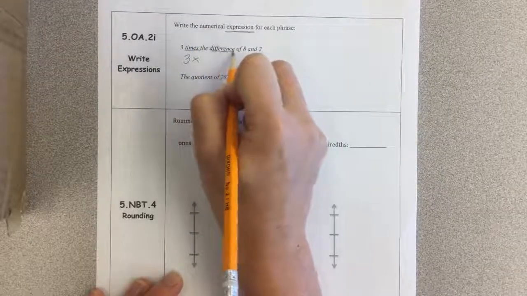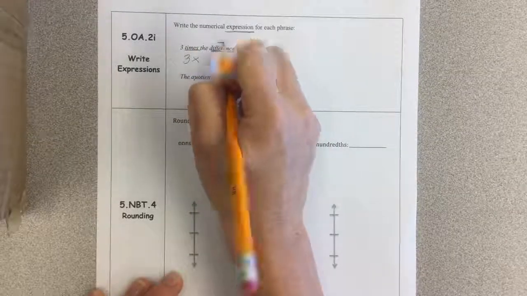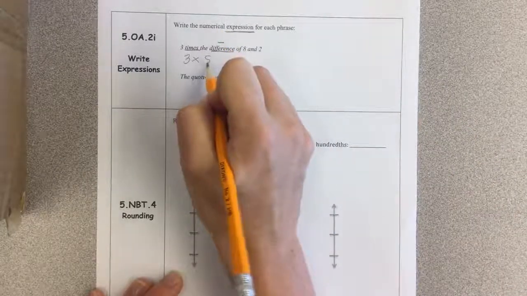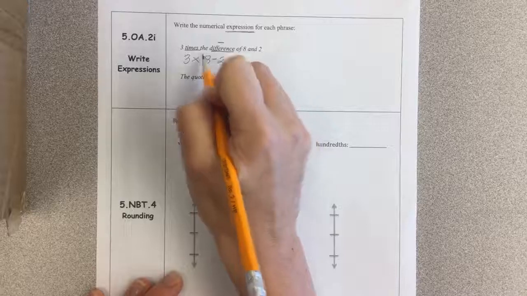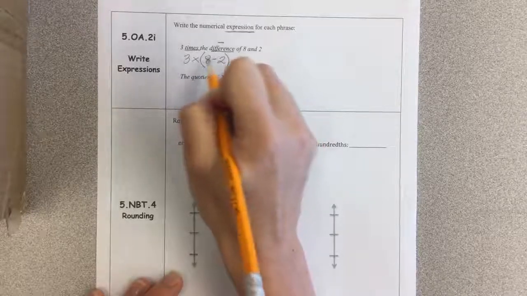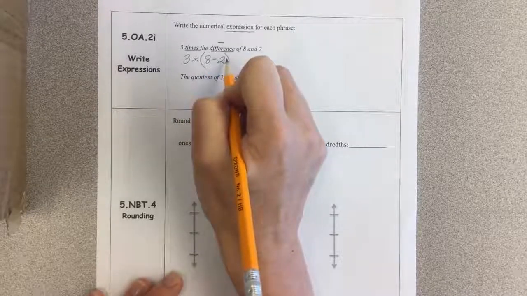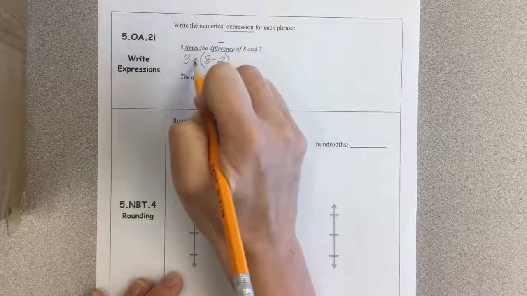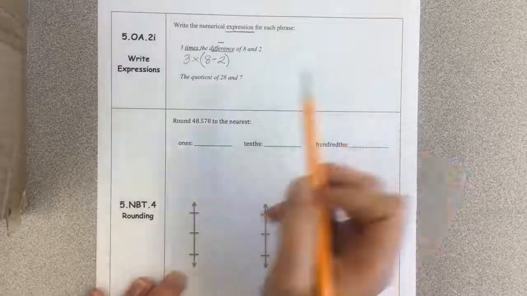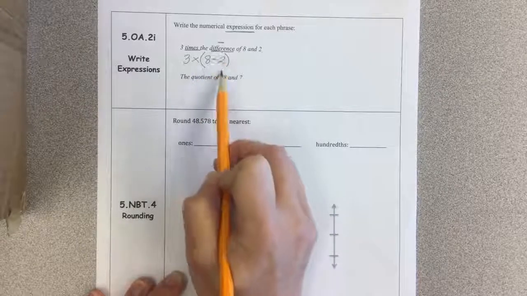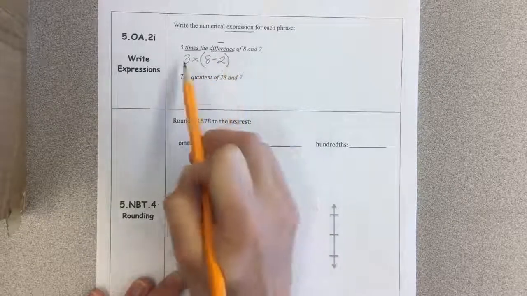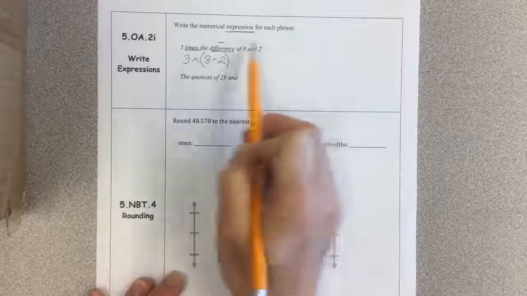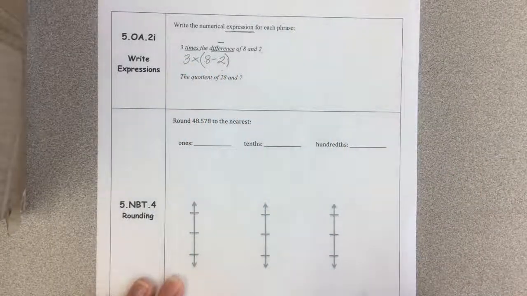The difference is a key word here, meaning the answer to a subtraction problem. So I want to figure out the answer to 8 minus 2. And that needs to be done first because I'm taking that difference and multiplying it by 3. So if I don't have these parentheses here, then I would be finding 3 times 8 and subtracting 2 from that, which does not match the phrase.